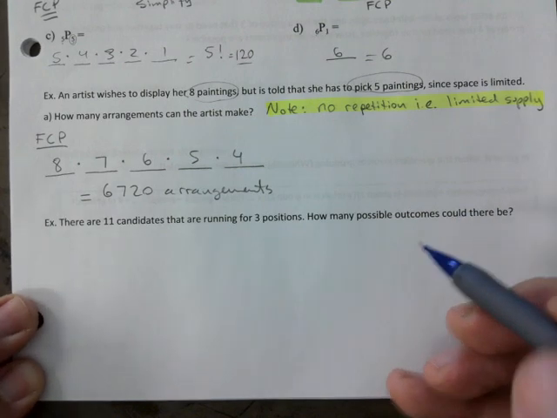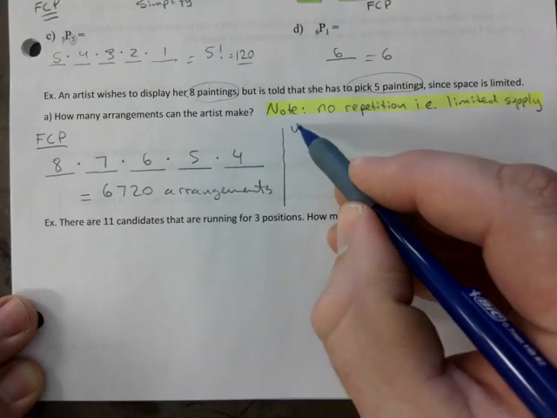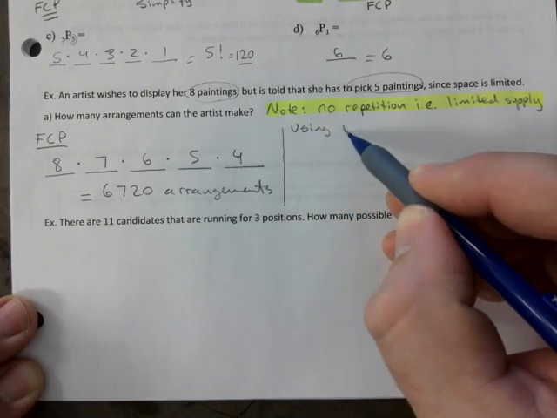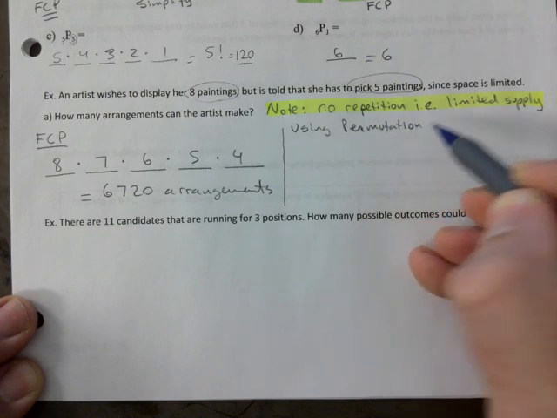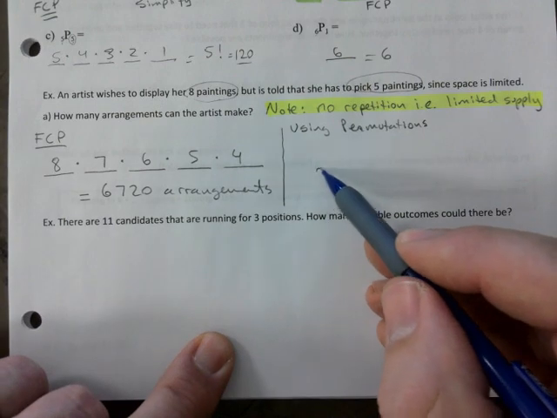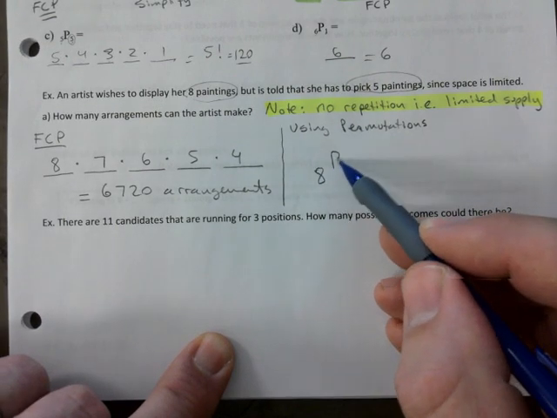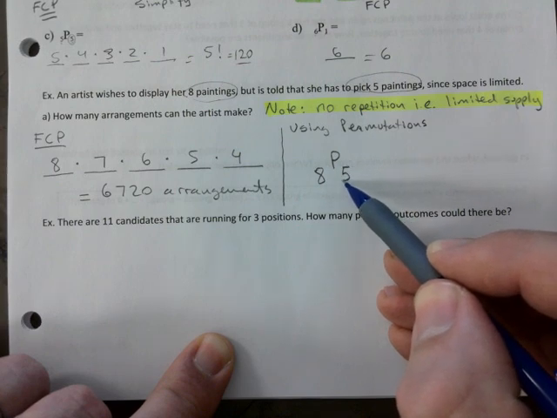On the other hand, this is the second method, using permutation. So basically what you would say is, well, there's 8 possible options, and how many slots do you have to fill? 5.